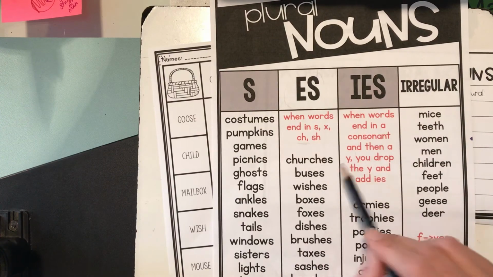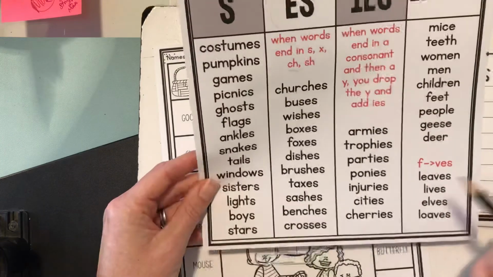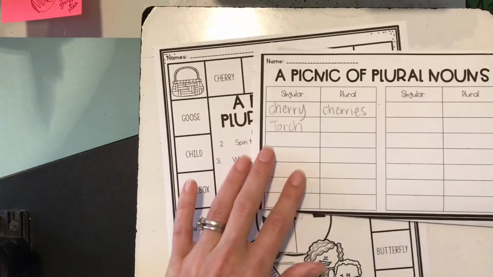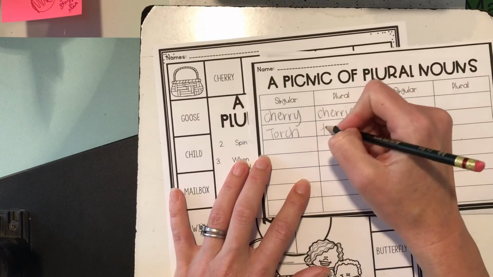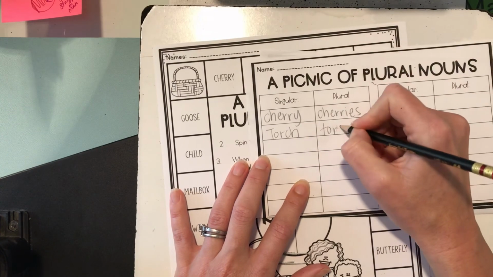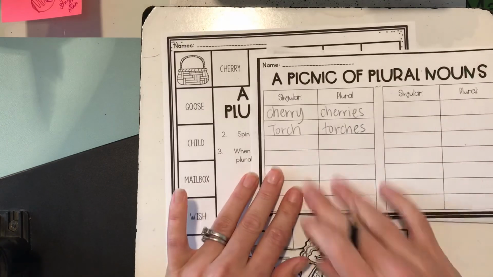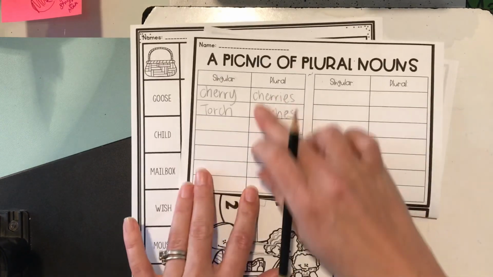It's actually there, churches. Oh, I'm sorry, torch. I don't know why I said that. Torch isn't on there, but it ends in CH, so I know it's going to be torches. Pretty cool, right? And then you keep going until you fill all of your boxes.